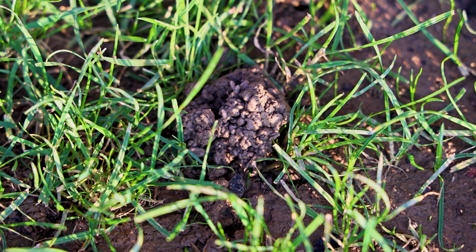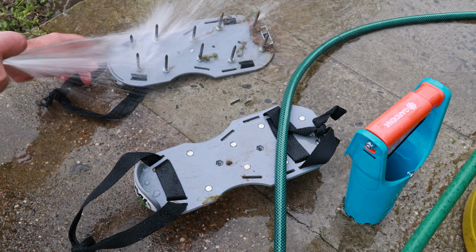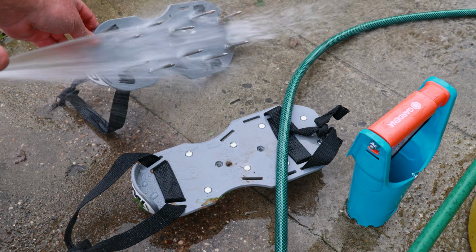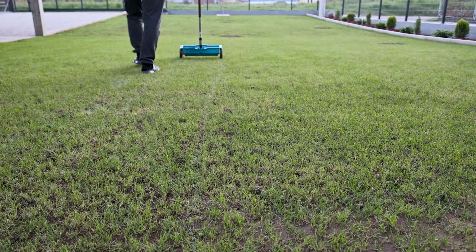If you have earthworms in your lawn, they will do 70% of the work for you. All you need to do is go over your lawn once in the spring with a similar tool. Step number 4. Adding fertilizer.